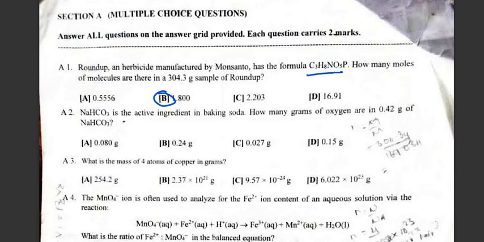So the second one, A2, they're saying there is this sodium carbonate, which is an active ingredient in baking soda. How many grams of oxygen are in 0.42 grams of this?